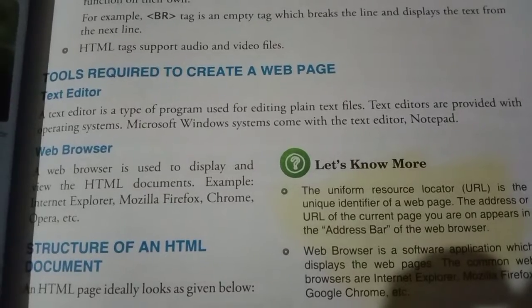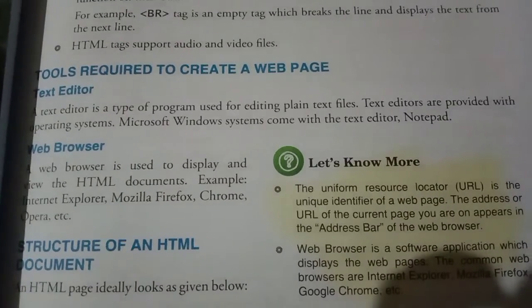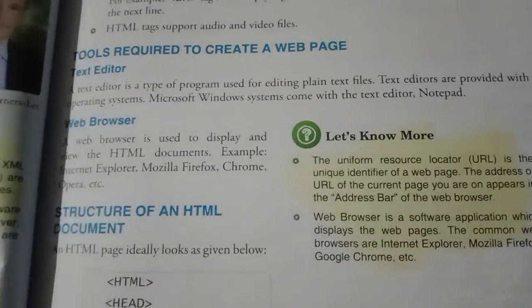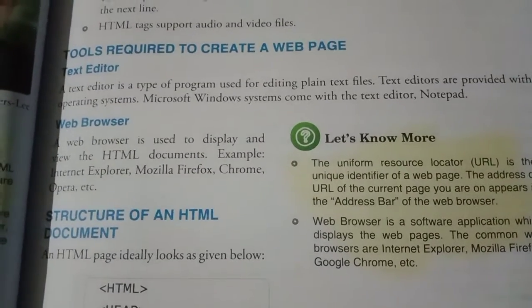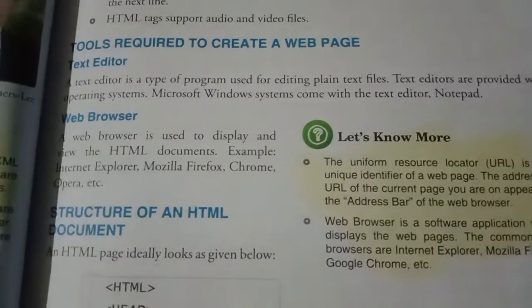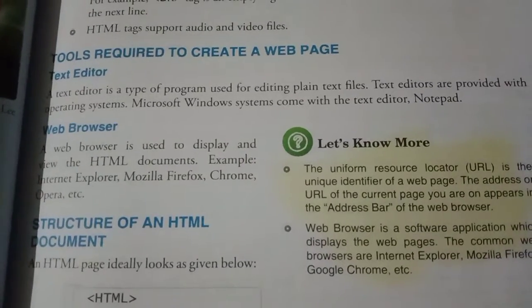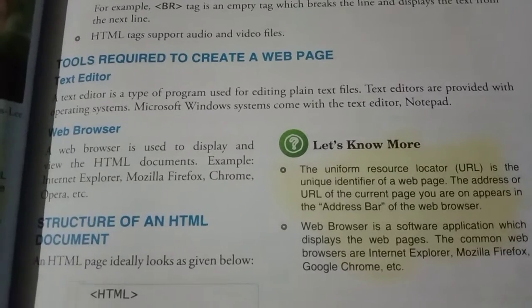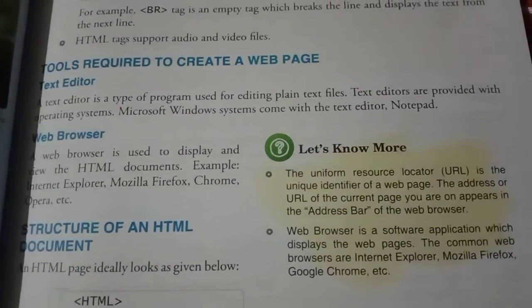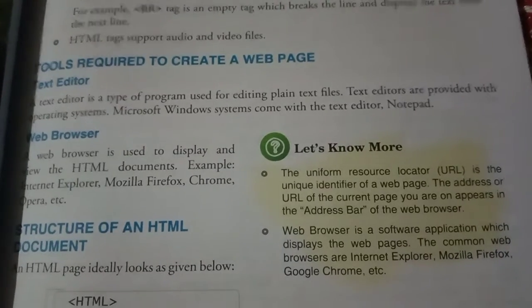The next topic is tools required to create web pages. What tools are required to create a web page? Text editor and web browser. A text editor is a type of program used to edit plain text. Text editors are provided with the operating system. Microsoft Windows comes with the text editor Notepad.